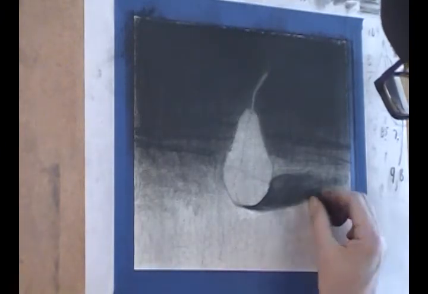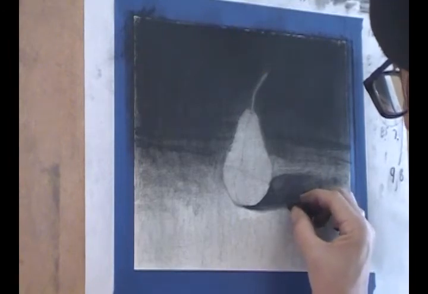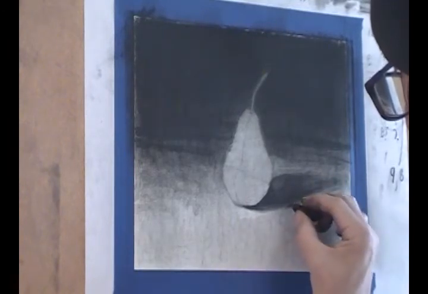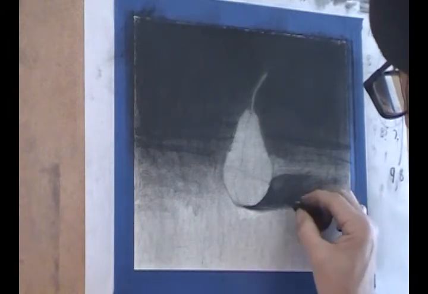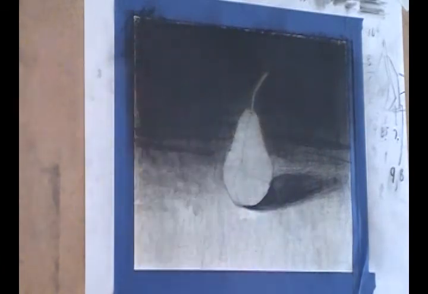Again, use the eraser to cajole the shape of your forms. In this case, I'm going to move the shadow up a little bit in here like this. See, this is a very important part of the drawing.